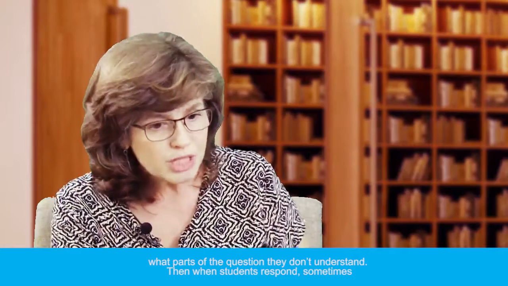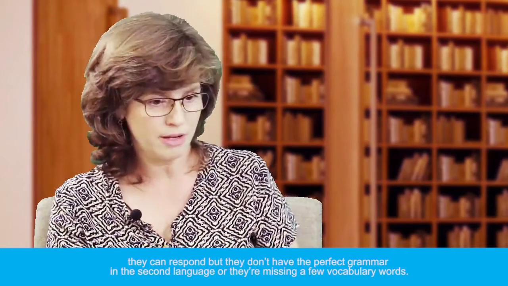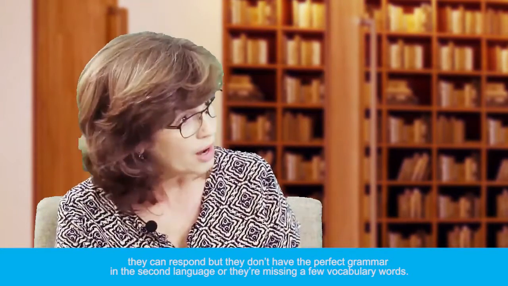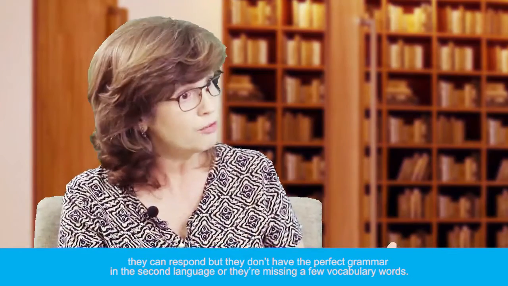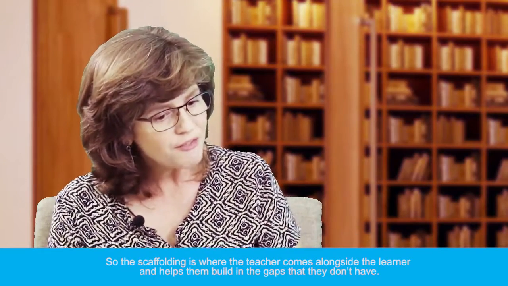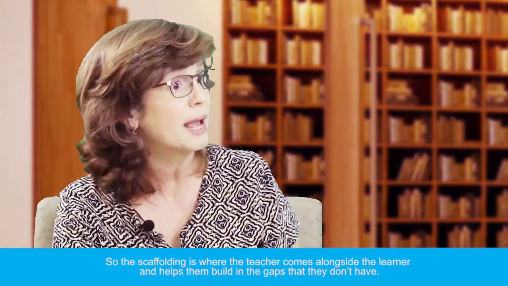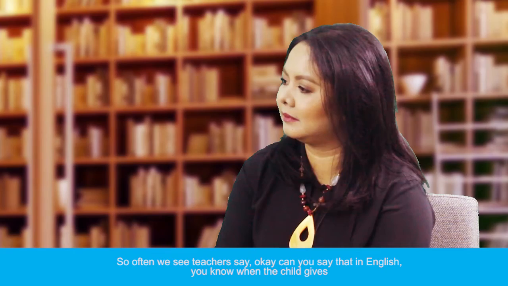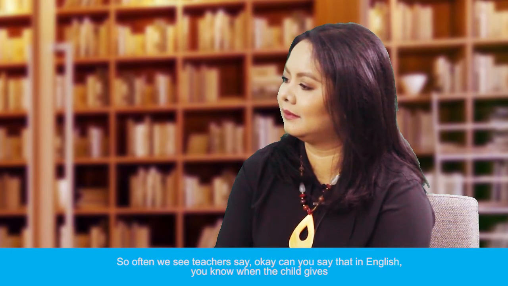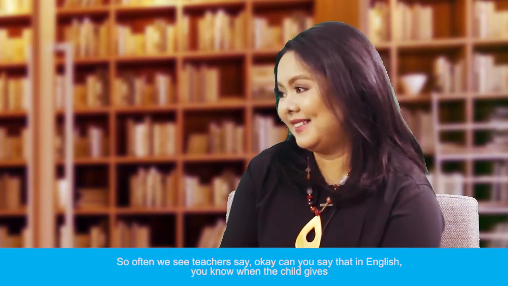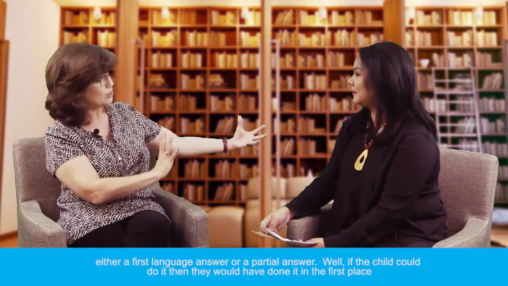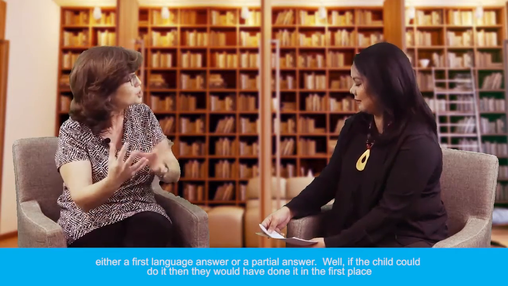Then when students respond, sometimes they can respond, but they don't have the perfect grammar in the second language, or they're missing a few vocabulary words. So the scaffolding is where the teacher comes alongside the learner and helps them fill in the gaps that they don't have. So often we see a teacher say, okay, can you say that in English? when a child gives either a first language answer or a partial answer.